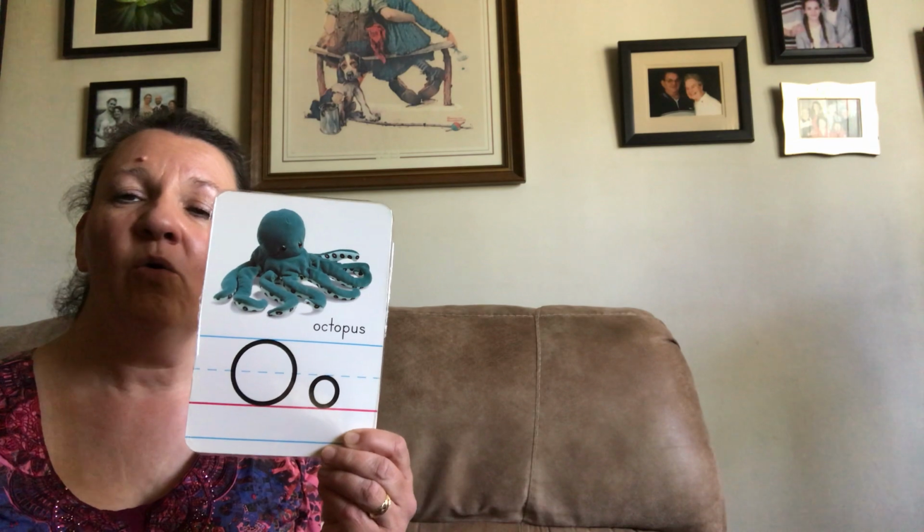And do you remember that letter? That's the letter O. O is for octopus and for ocean. Here's the capital O and the lowercase o. O is for octopus, ah.